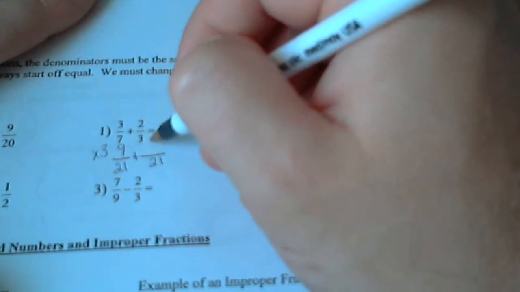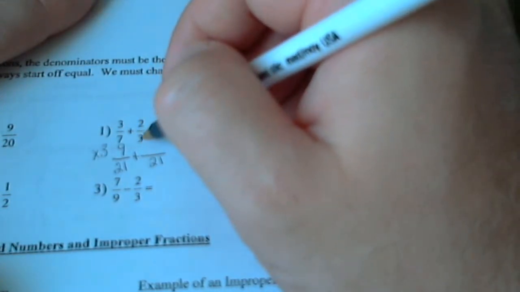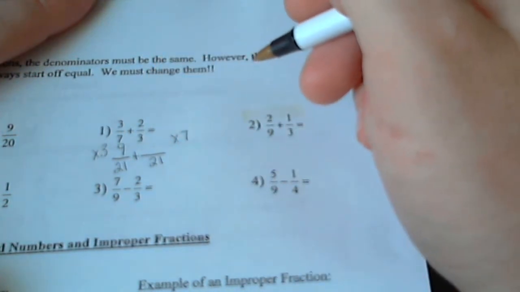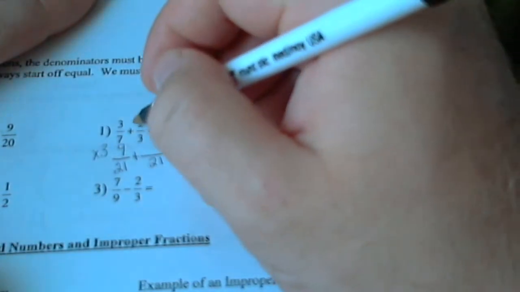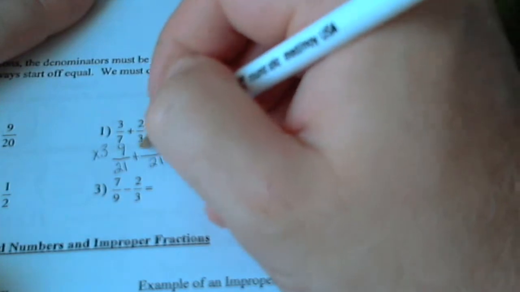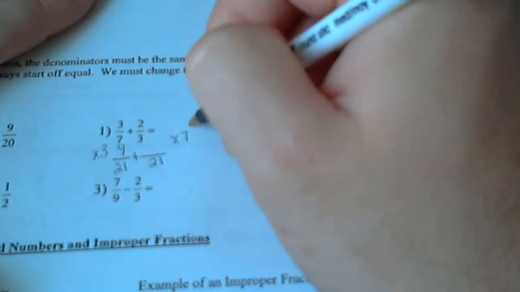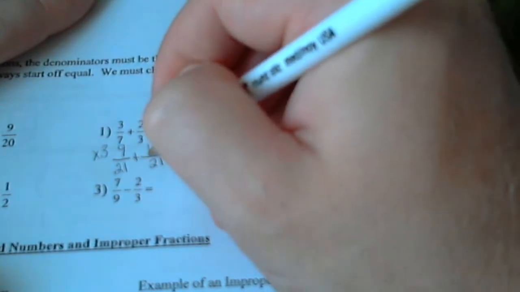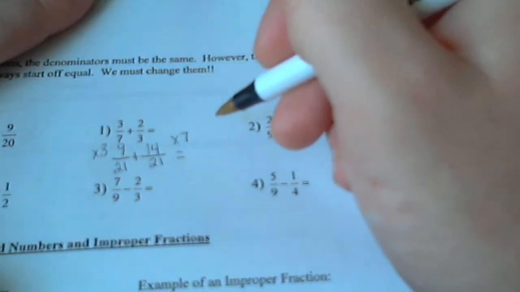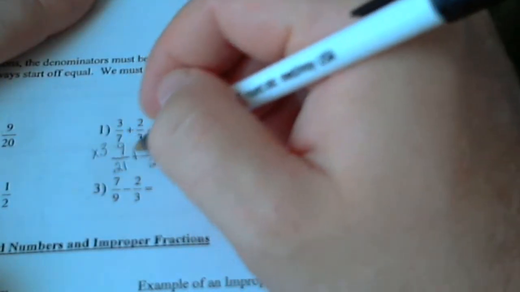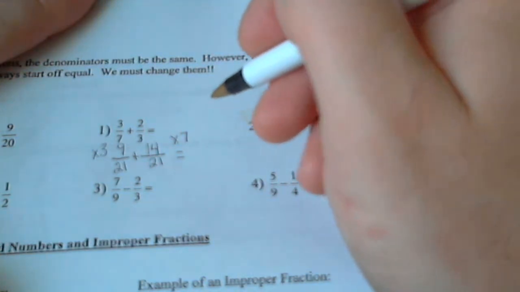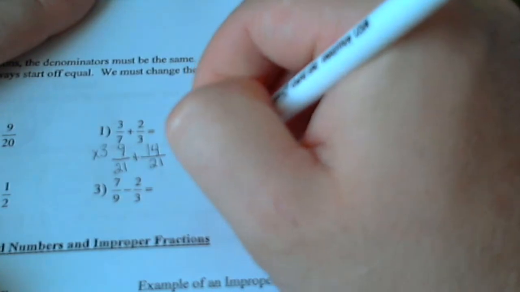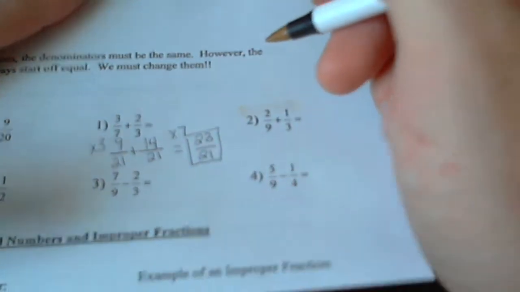Over here, how did I get from 3 to 21? Well, I multiplied times 7. So in order to go from this fraction to this fraction, I have to go through a change of multiply by 7. 3 times 7 was 21. That's down here. 2 times 7 is 14. Now that we have common denominators, we can add straight across the top. 9 plus 14 is 23. 23 over 21 is our final answer.